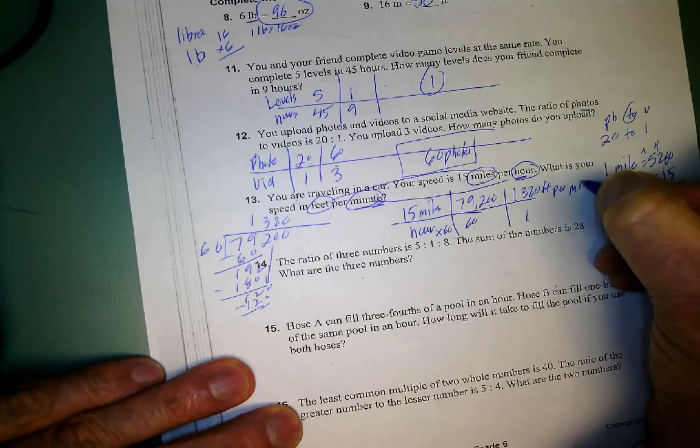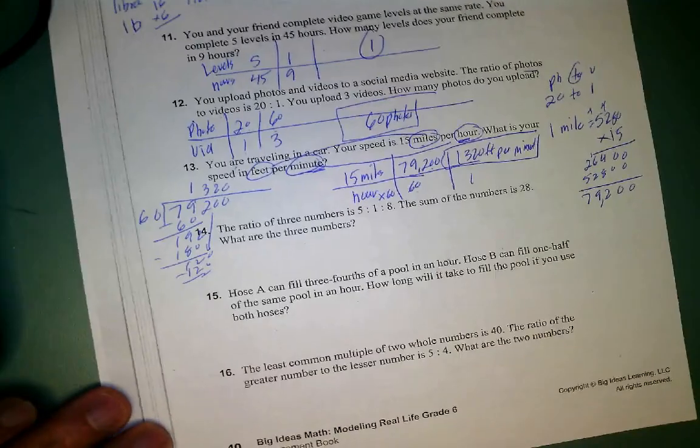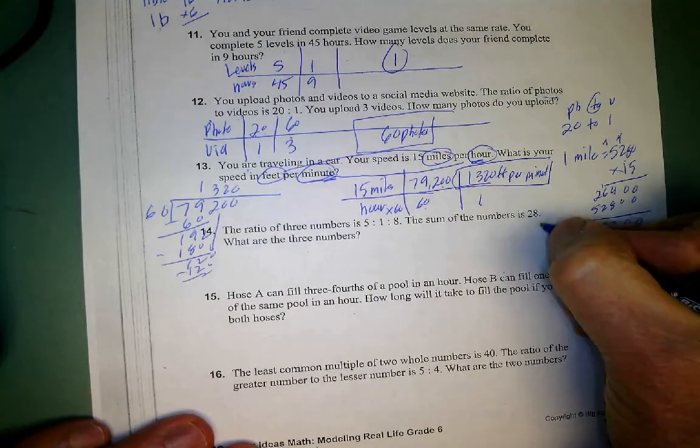That was a tough one. Big numbers, huh? All right. The ratio of three numbers is 5 to 1 to 8, and the sum of those numbers is 28. Well, let's see. What's 5 plus 1 plus 8?